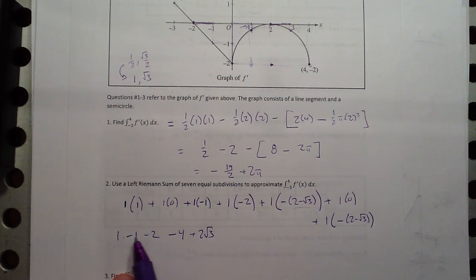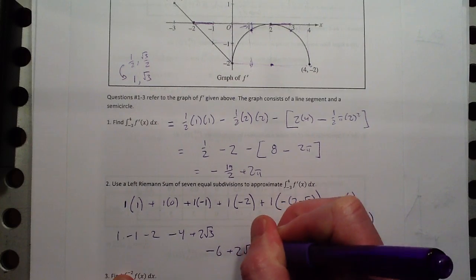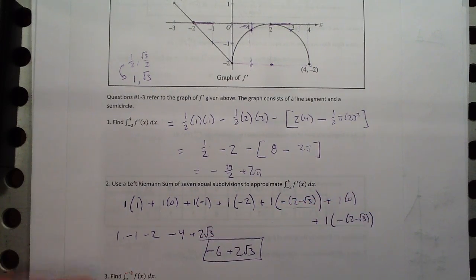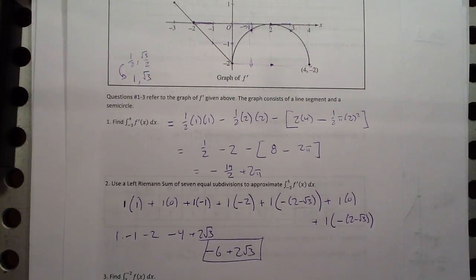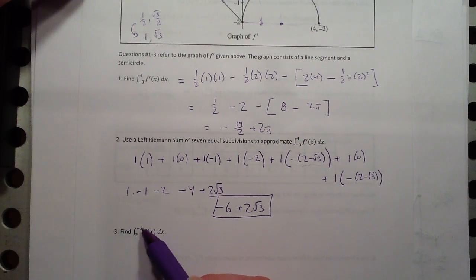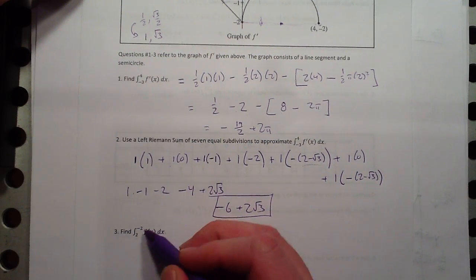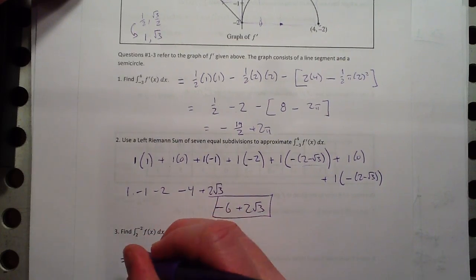So it looks like the total area is negative 6 plus 2 times the square root of 3. All right. And then last, we want to find this area from negative 2 to 2. Remember that when we go backwards, that flips the sign. So that's the same as negative.